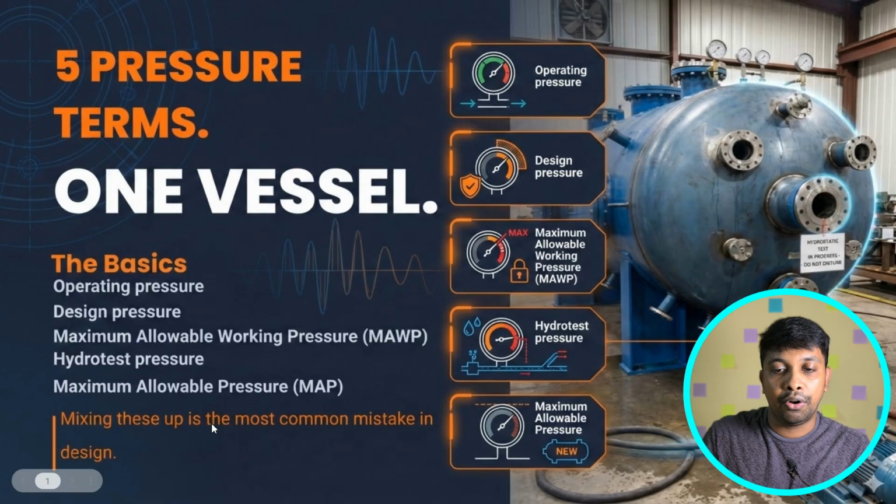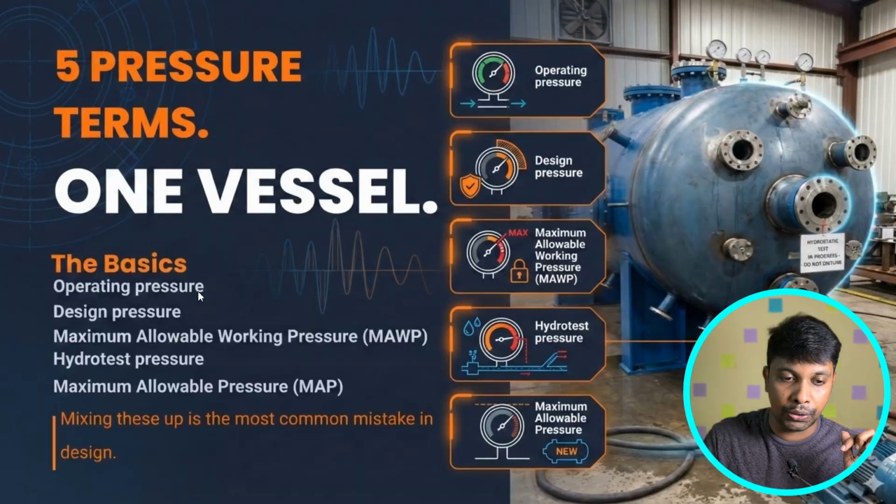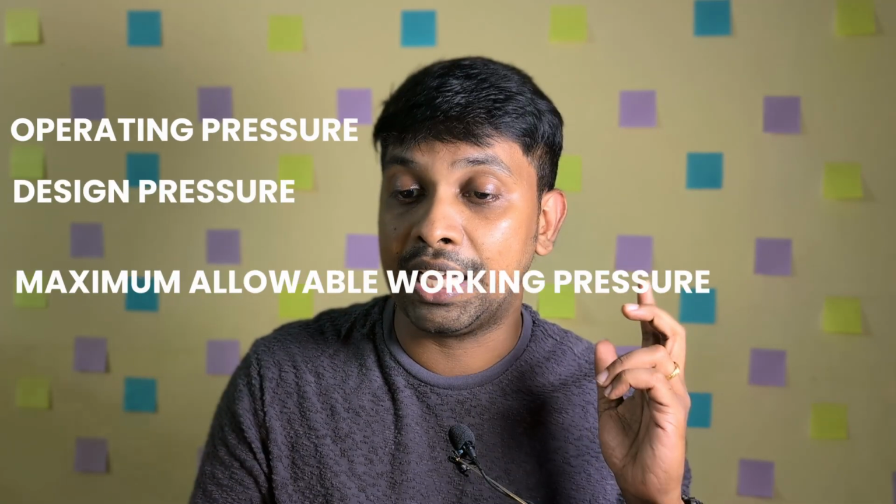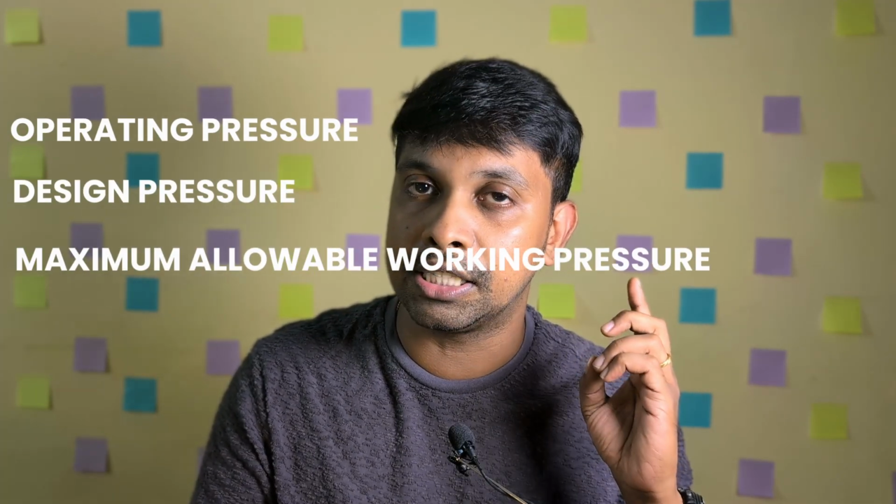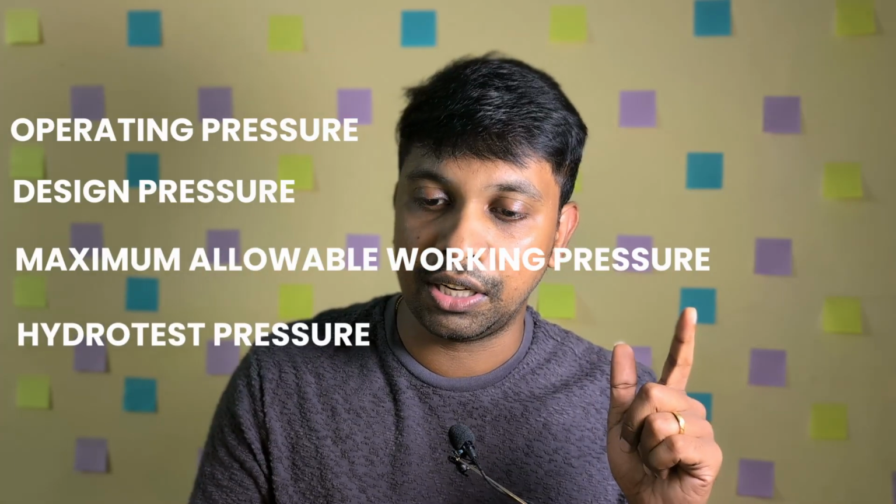What is internal pressure? First, what is pressure? Force divided by area. Can we use the same pressure in the pressure vessel field, in the ASME field? No, we can't do that. We have 5 different kinds of pressure. I already told: operating pressure, design pressure, maximum allowable working pressure, we call it MAWP, hydrotest pressure, and maximum allowable pressure. What are these kinds of pressures?